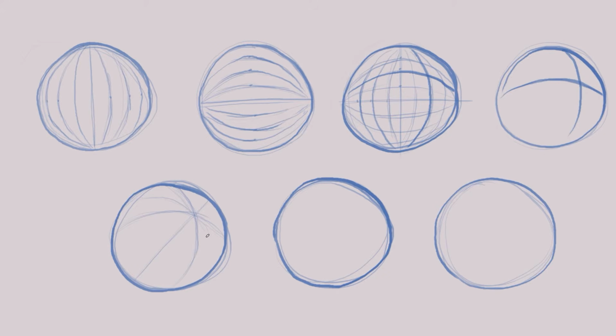So it's going to come down, and then it's going to curve a little bit, and down into there. All right. And same with this space here. It's mostly straight, a little bit of curve at the bottom, and then tucking up in there.